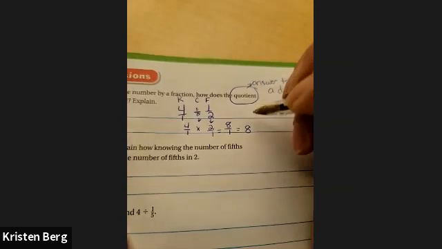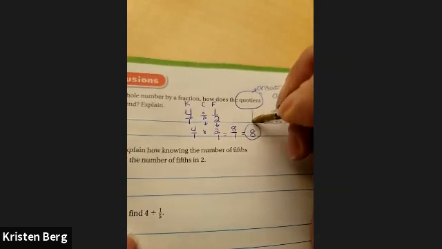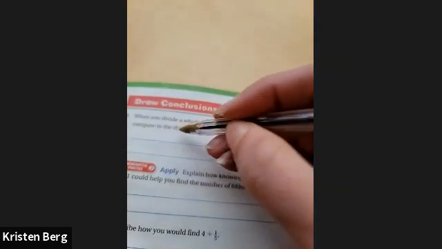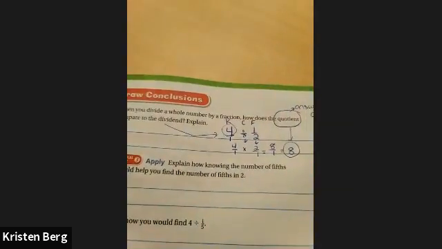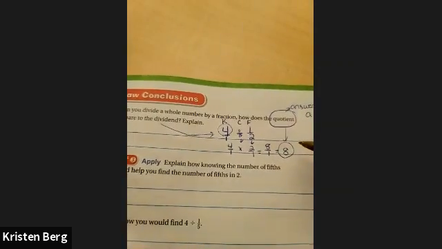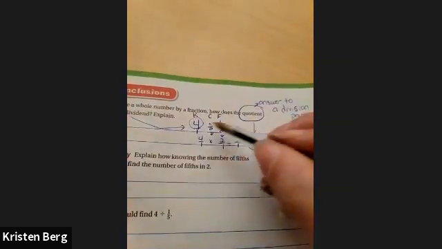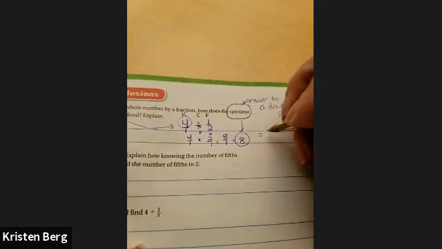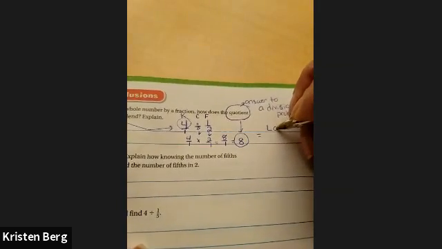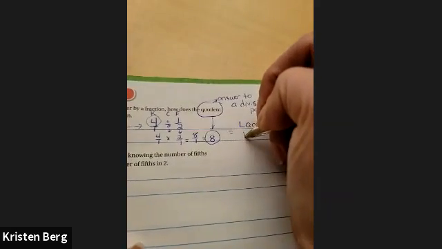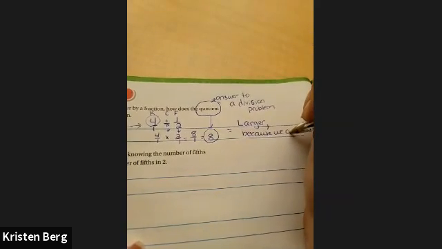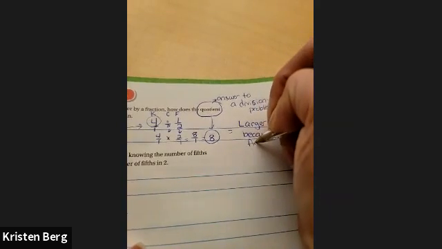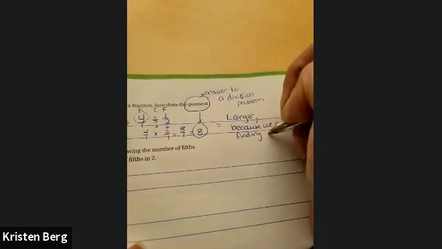So what happens to the quotient? It came out to be 8, and our dividend was a 4 originally. So what happened when we are dividing? What happens to our quotient? It is getting larger because we are finding parts of a whole.